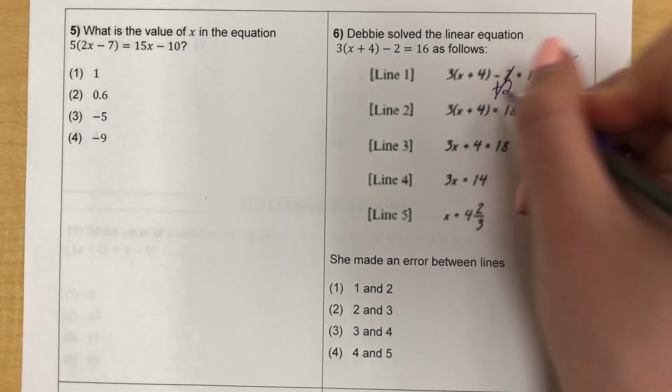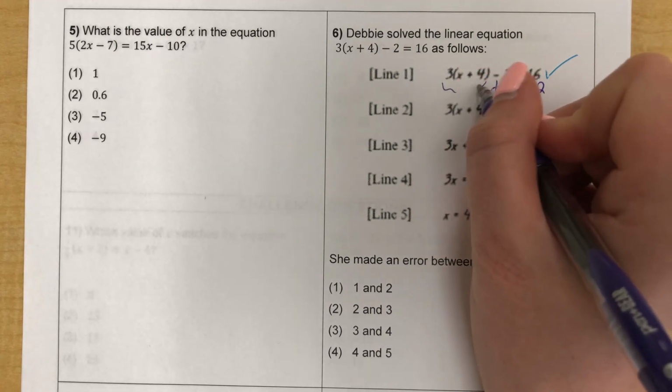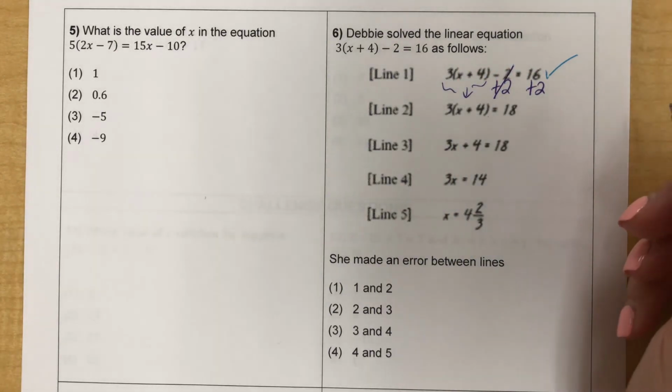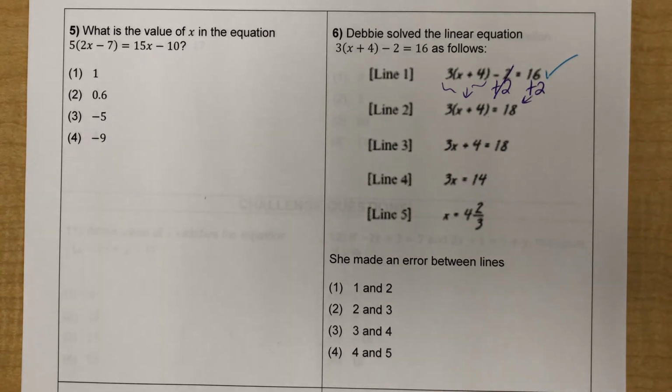Now these cancel. All that's left is the 3 times x plus 4, and then the 16 plus 2, which is 18. So it actually looks like the second step is pretty good as well. So we got to just keep solving from there.